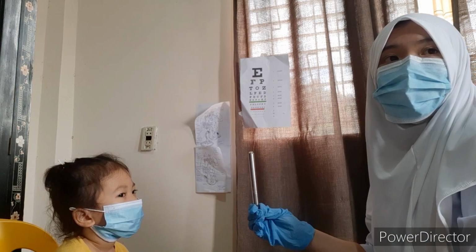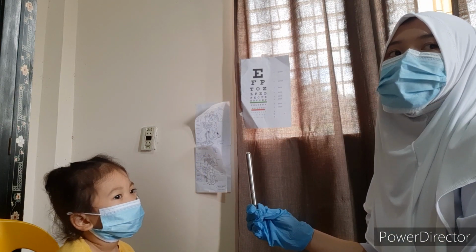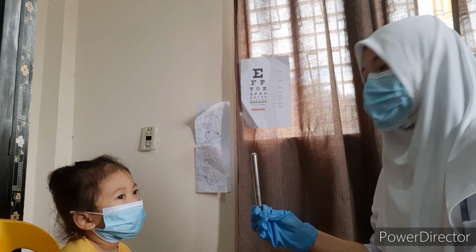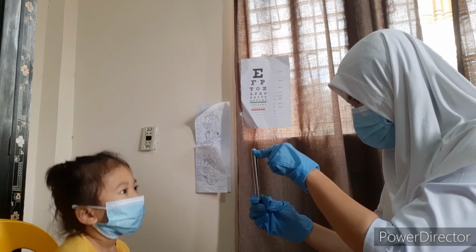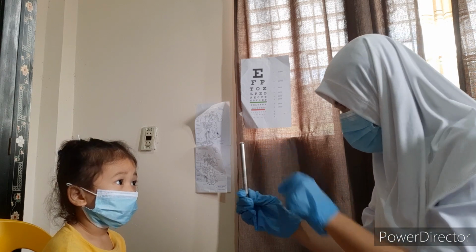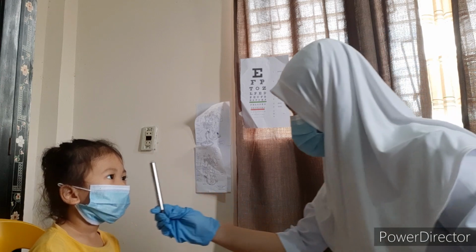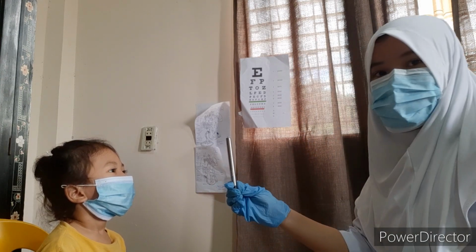And then ask the client to look at the near object, then move the object toward the client's nose and observe the response of the pupils. Look at this.